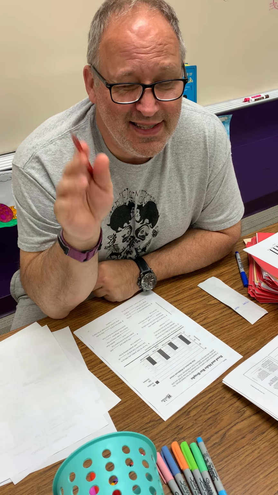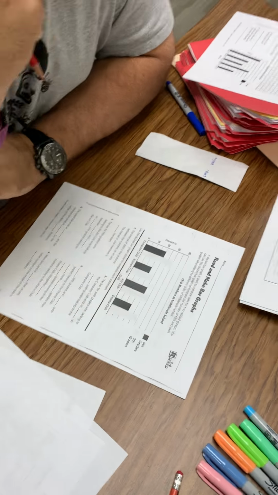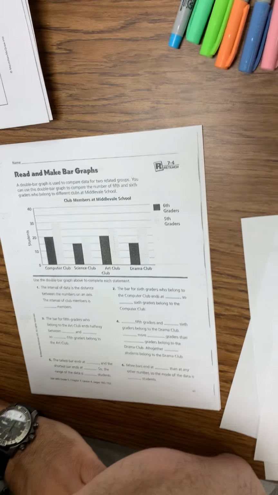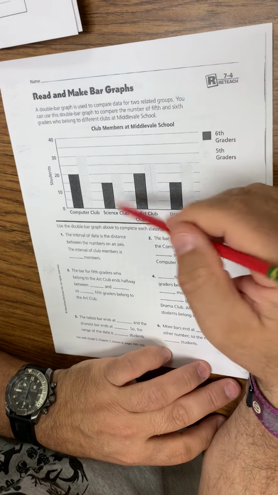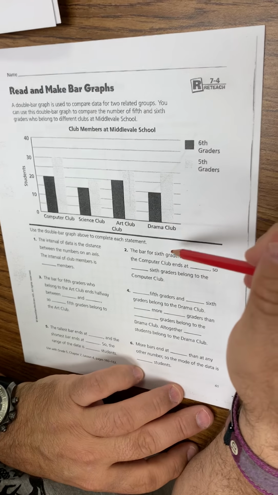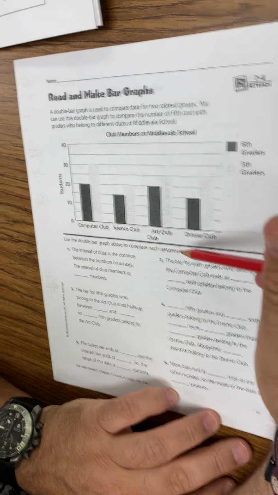And you're back for Reteach 7.4. So you are reading and making bar graphs in the Reteach and the practice 7.4. So again, let's look over the first half of the example so you understand how to do the bottom half.